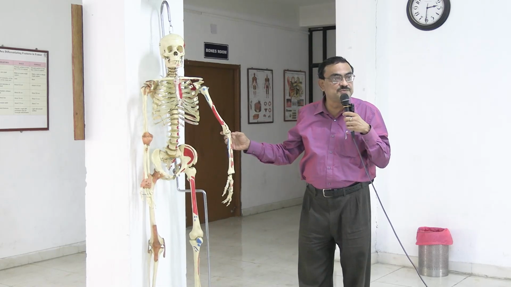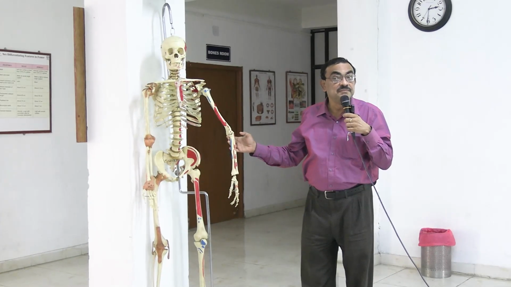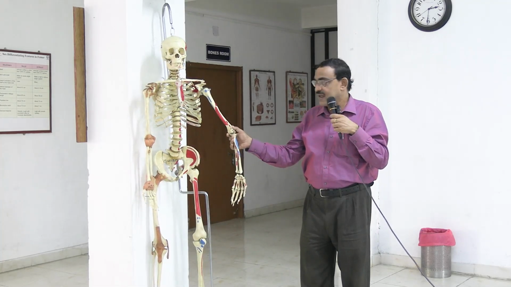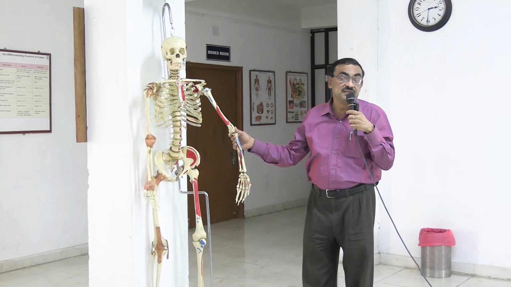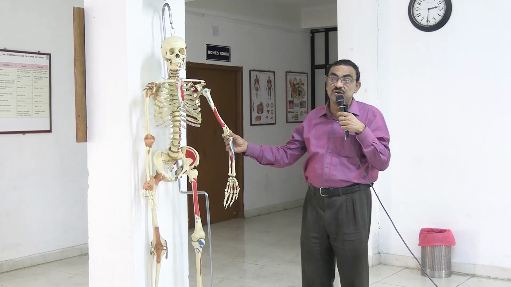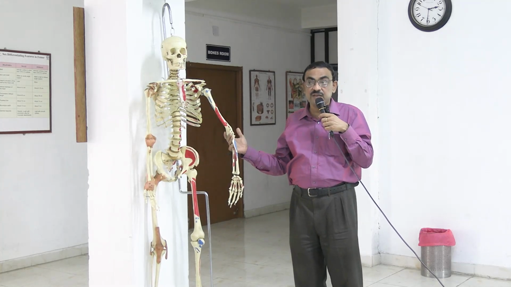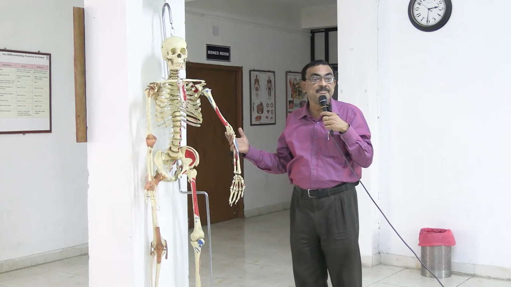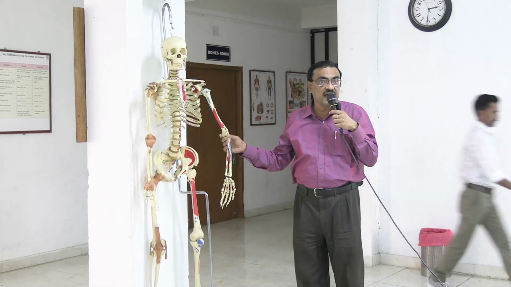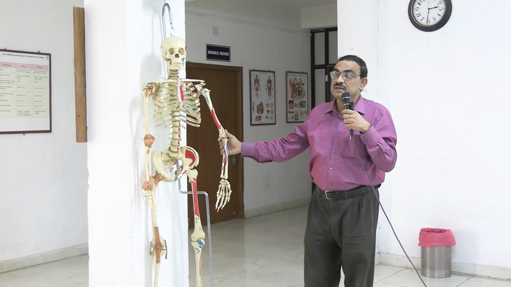Which epicondyle is very much prominent, medial or lateral? See, medial. So lateral is not that prominent, but both the medial epicondyle and lateral epicondyle are very important because the medial gives origin to the superficial flexors and the lateral gives origin to the superficial extensors.